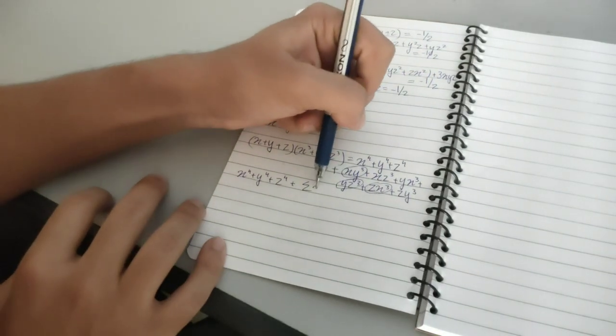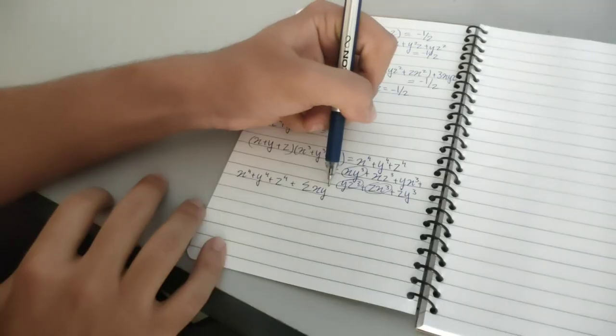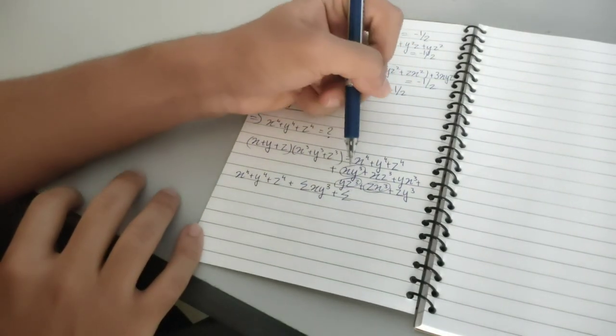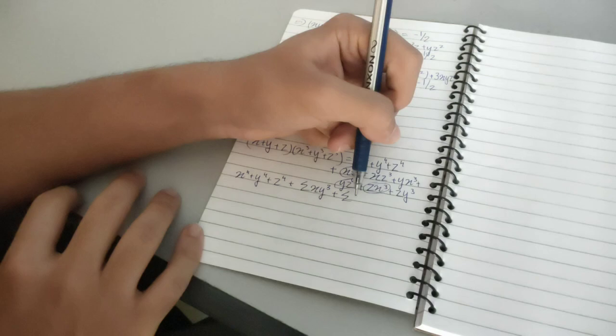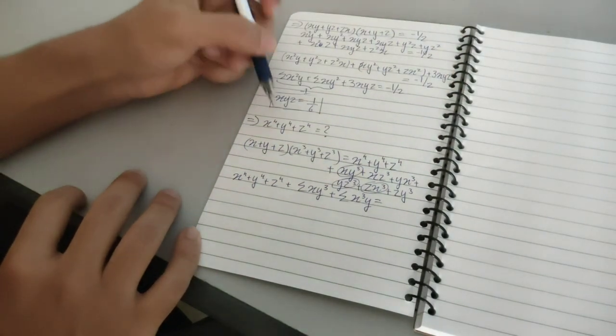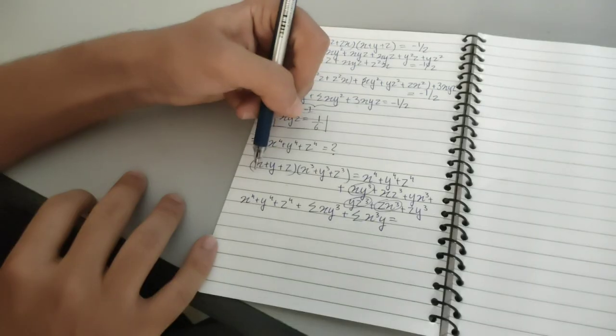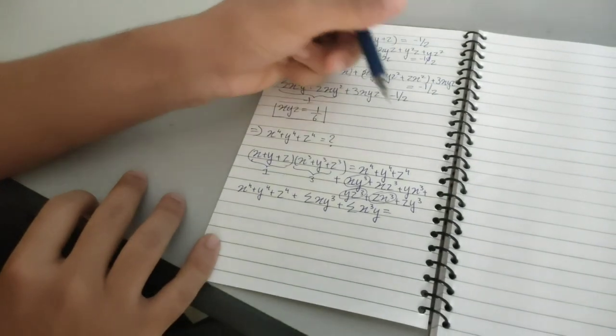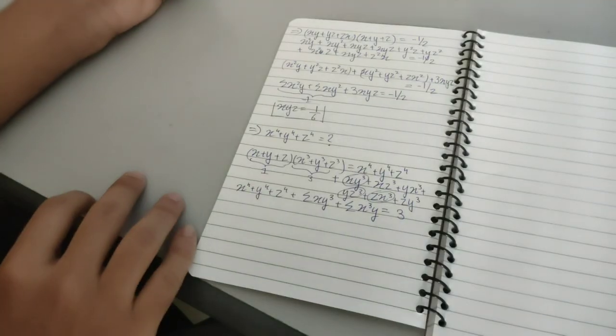These all come under summation of xy cube plus summation x cube y, and all of this equals 1 times 3. So this is going to give you 3.